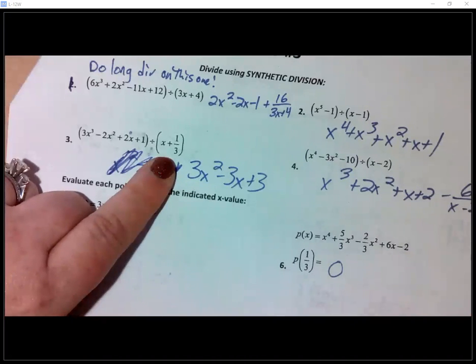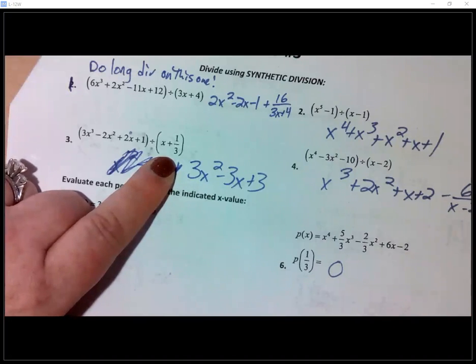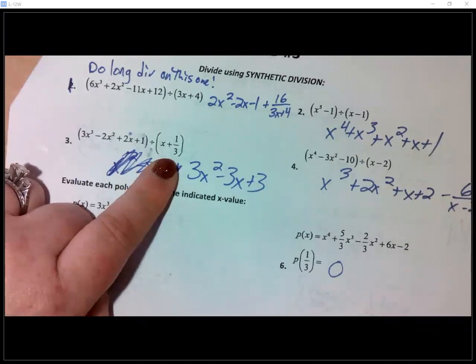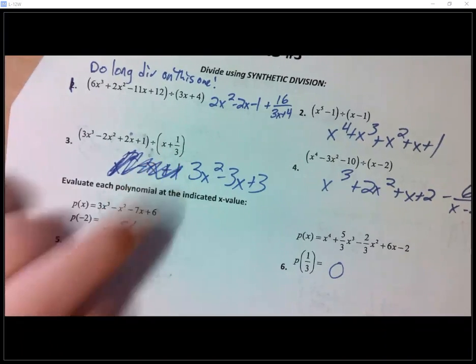So what is the number that I'm actually plugging in? -1/3. Whenever they give you the binomial, you really want to take the 0 that comes out of that. That's what you're plugging in when you have something like this. So here I'm going to plug in a -1/3 and we're going to see what happens.